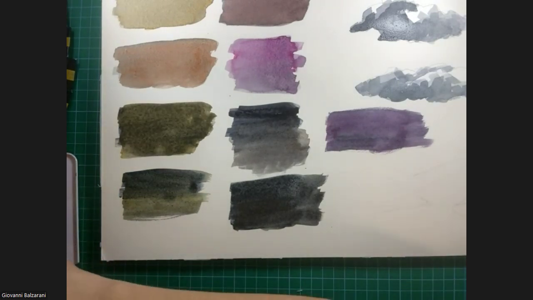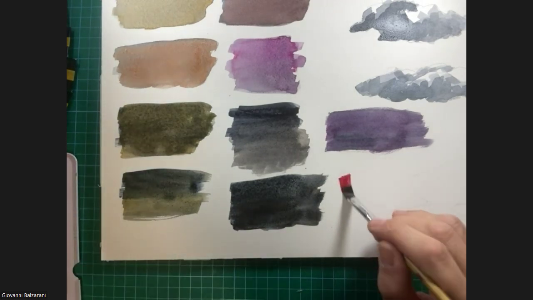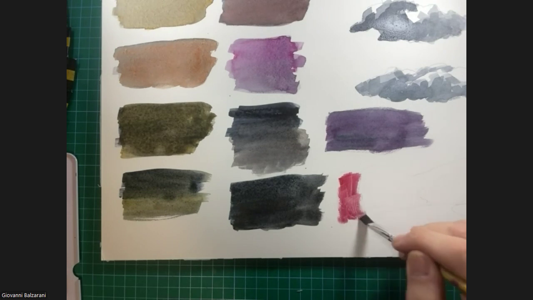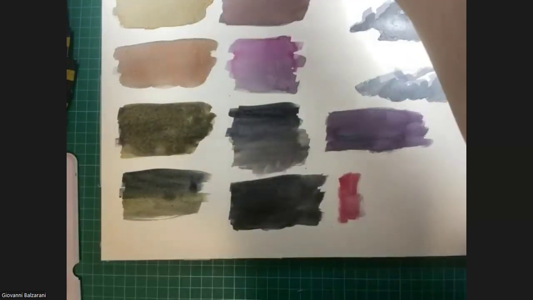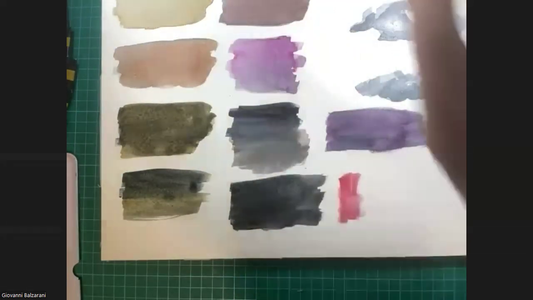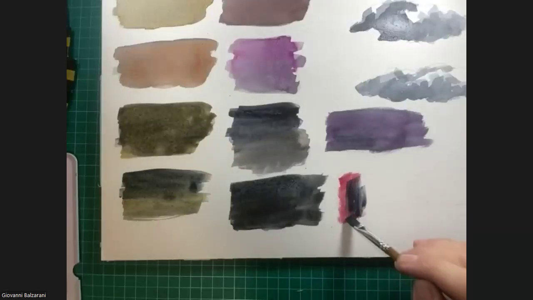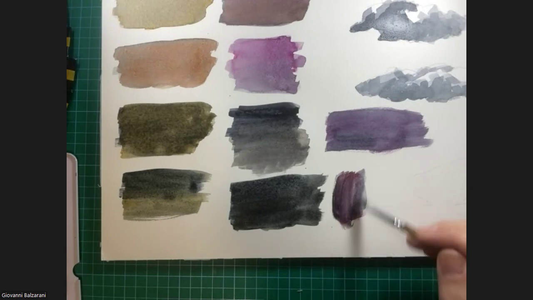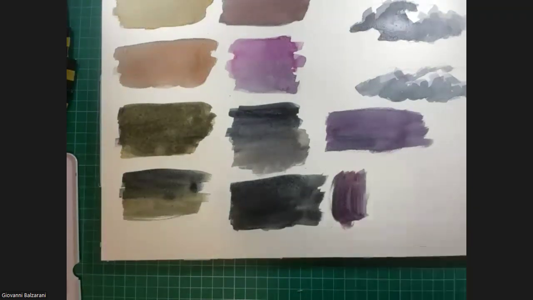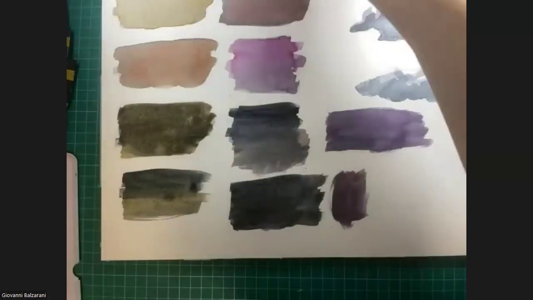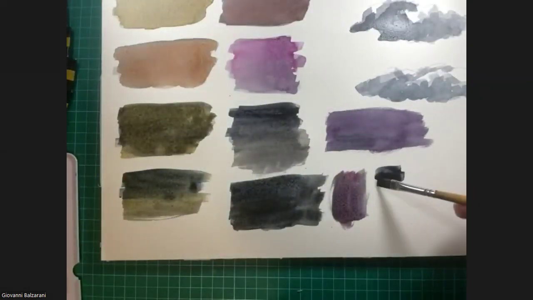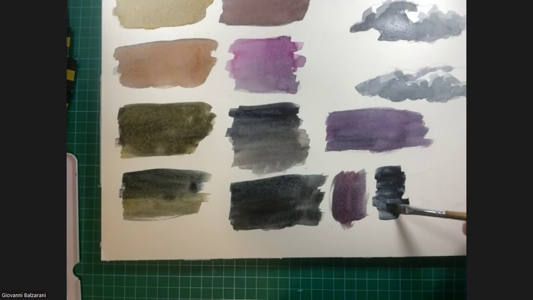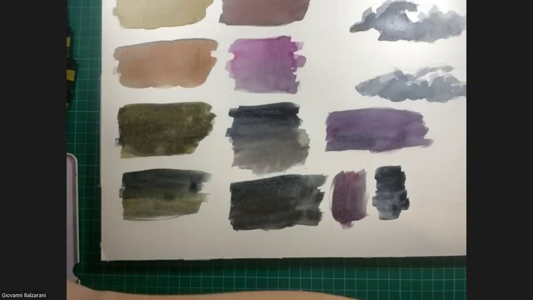And for example, another one of my favorites is alizarin crimson and Payne's gray, for this dark violet. Or another is with Mayan orange.